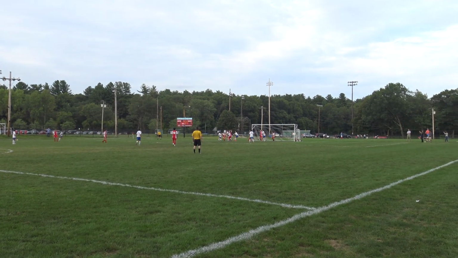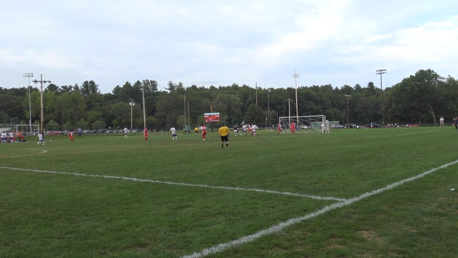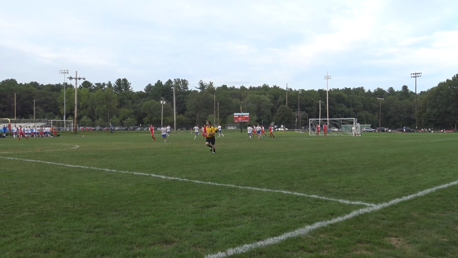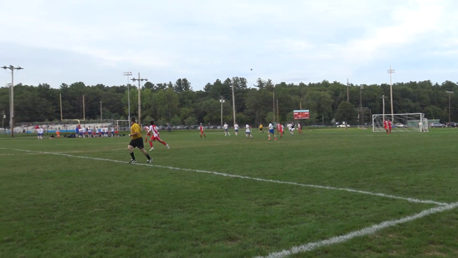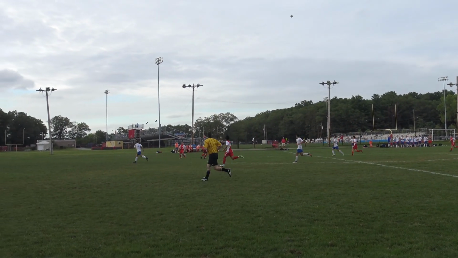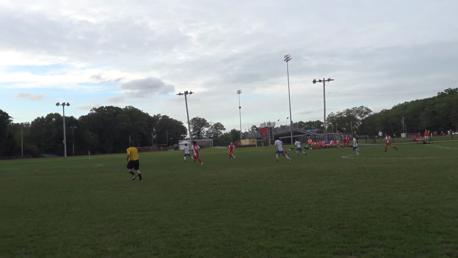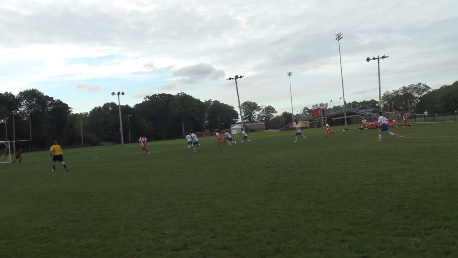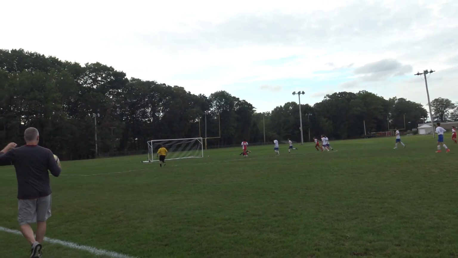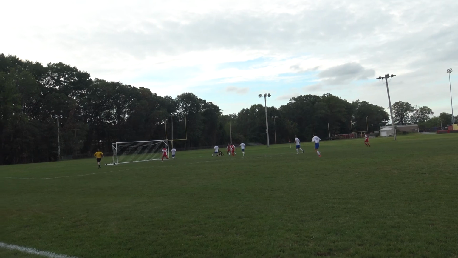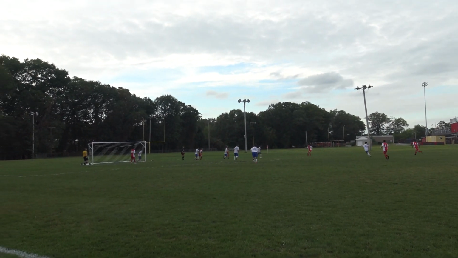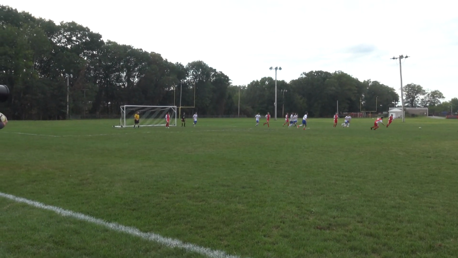Jacques throws it to the edge of the box. Goalie's out. Goalie comes up with it. Goalie boots it over midfield. It bounces over the defender. It's in. They shoot. Zach on the save. They got to clear it. Mark clears it. Oh my God.